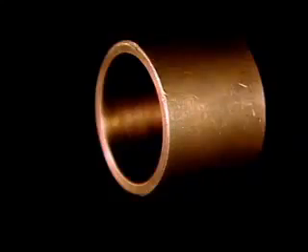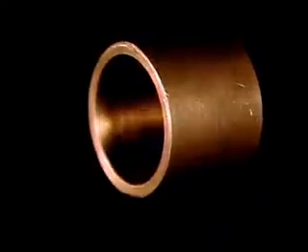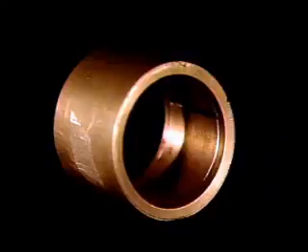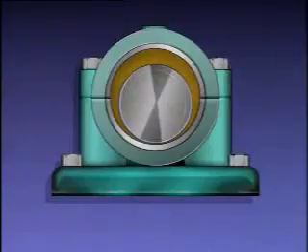This special type of sleeve bearing is a bushing. A bushing is a thin-walled bearing that can be removed in one piece. The grooves in this bushing collect oil and help keep the shaft lubricated. Now let's look at an illustration to see how lubricant reduces friction between the bearing and journal.